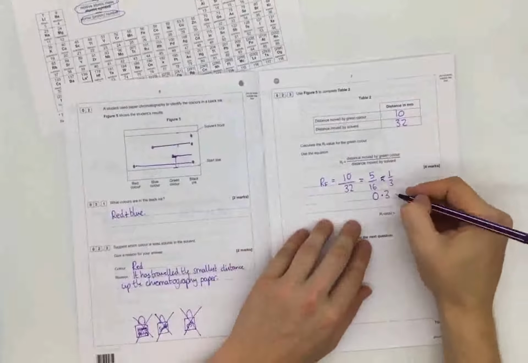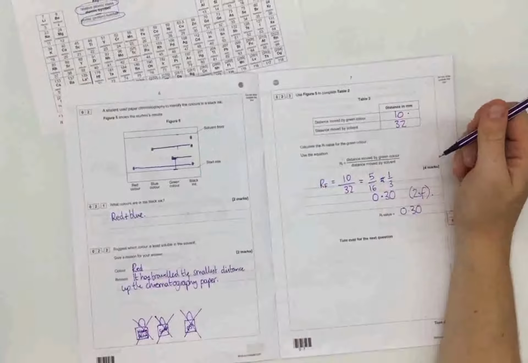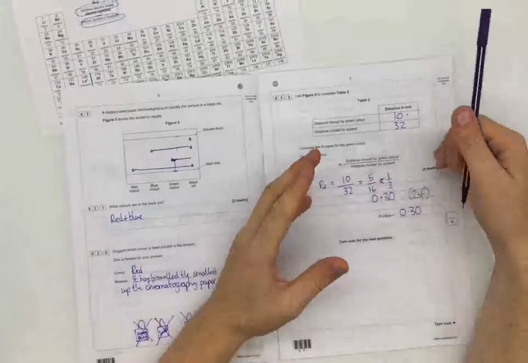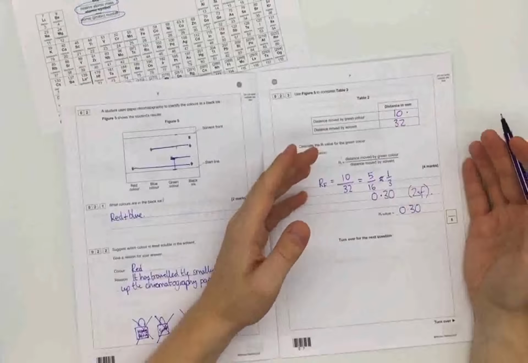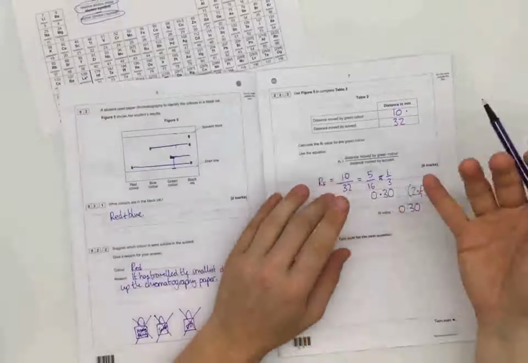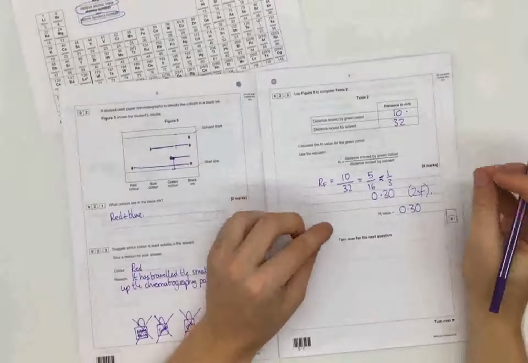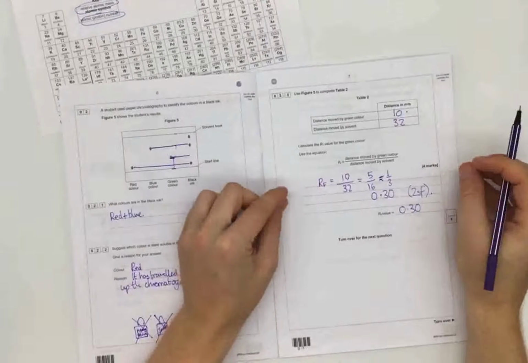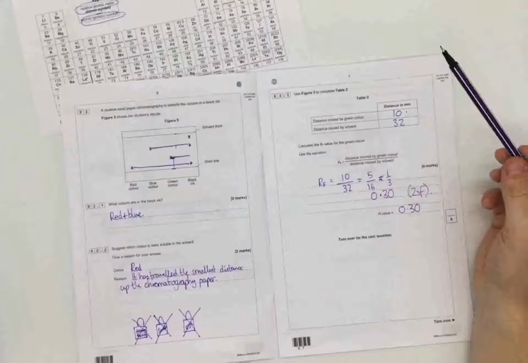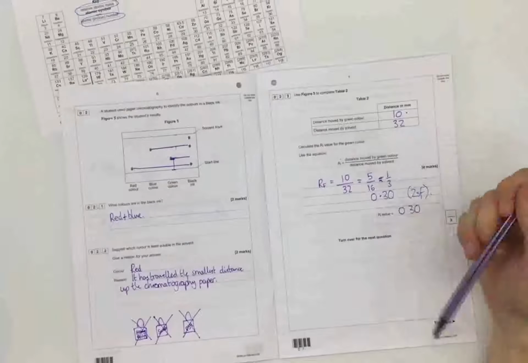Now I would actually do this to 2 significant figures. Why is that? Because I've measured these to 2 significant figures. Now I know that's probably one of the worst YouTube run-throughs of a question in the world. That's because A, I didn't use a ruler, sloppy, and B, I didn't use a calculator. Those 2 things are very crucial, but the method is the same. All I've done is I've taken the numbers from the paper and I've plugged them into the equation I've been given.